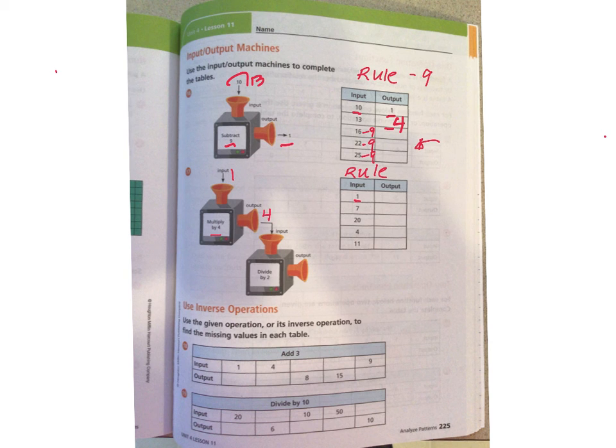And then it goes into this machine, and it says 4 divided by 2. Okay, what's 4 divided by 2? And that's going to come out right here. What is 4 divided by 2 equals 2. So then I know that my output or my answer is 2.